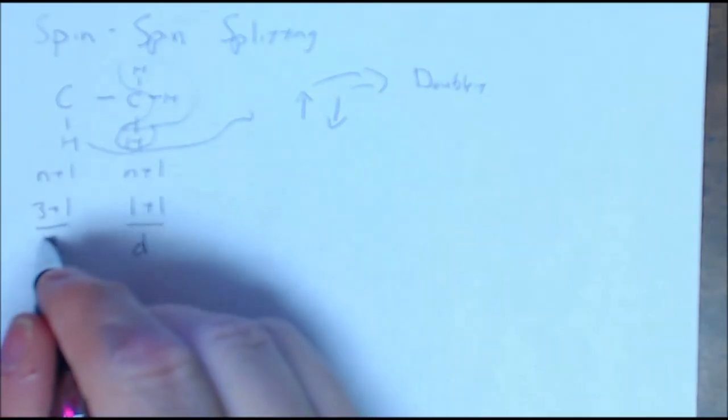Now when we go to the more complicated form, this quartet, I'm going to make a little bit more space here. The quartet means that there are now 3 particular signals which can give different spin coupling constants in Hertz.